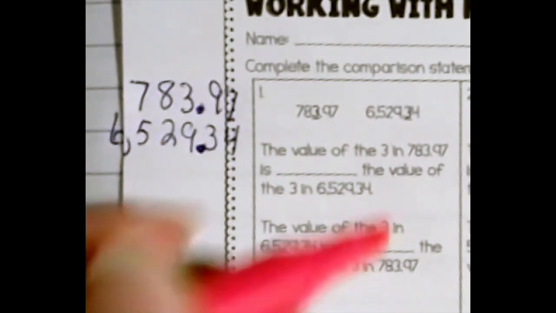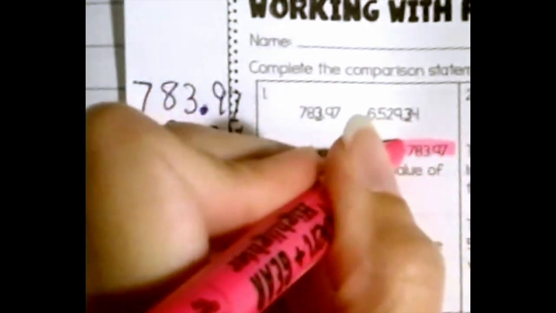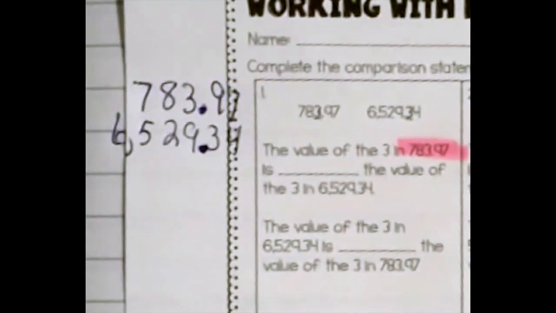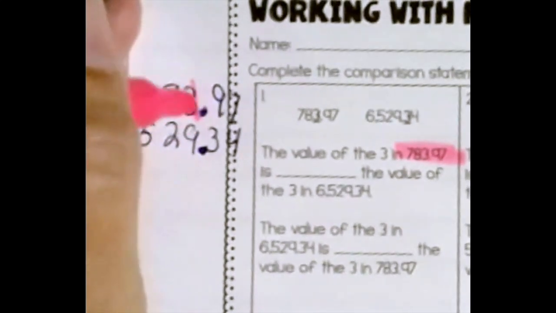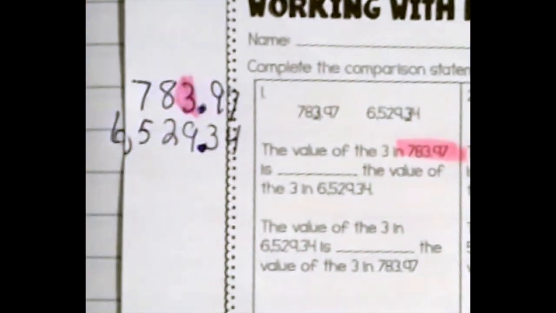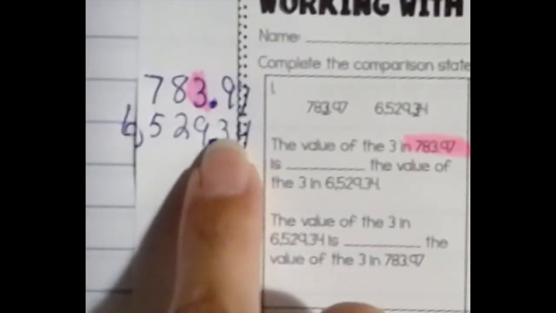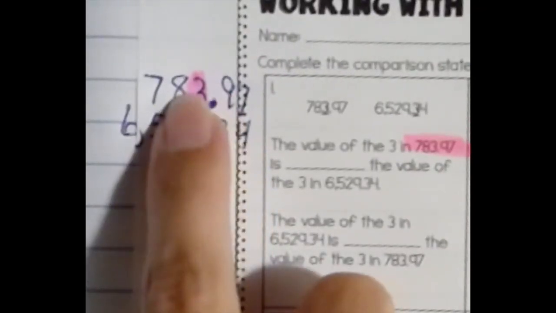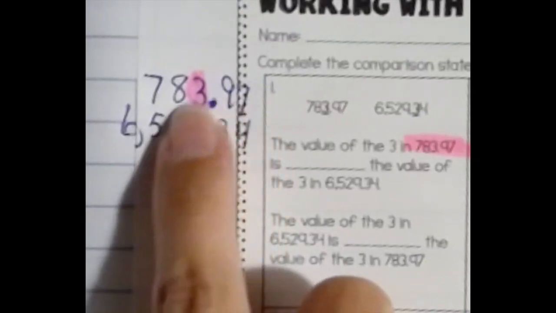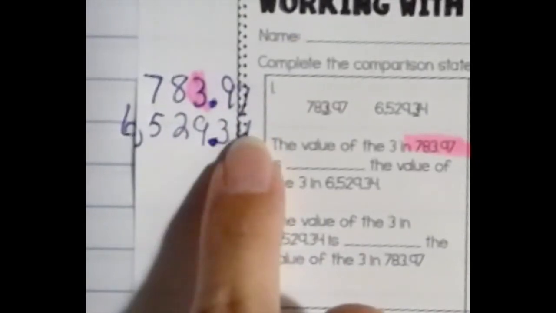So first in this problem, they talk about the 3 in 783 and 97 hundredths. So I'm going to go to that 3 and I'm going to highlight it. You are comparing this 3 to the other 3 in the other number. That highlighted 3 is to the left. It is one place value to the left.